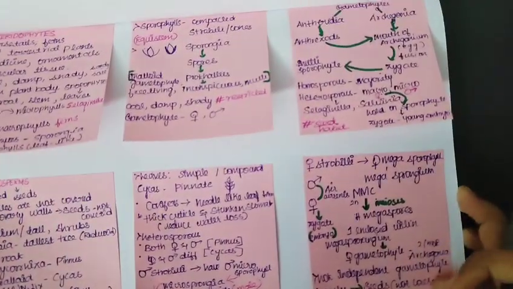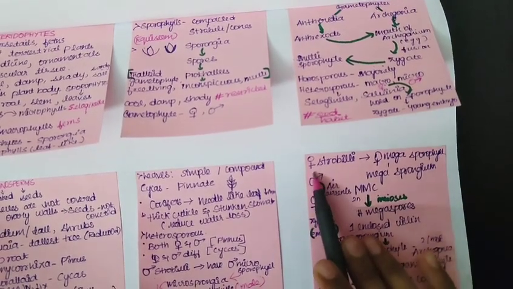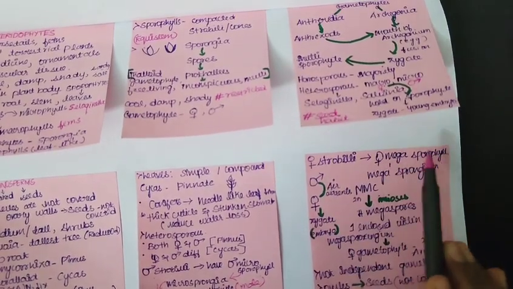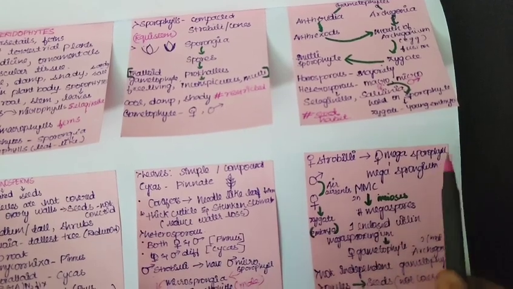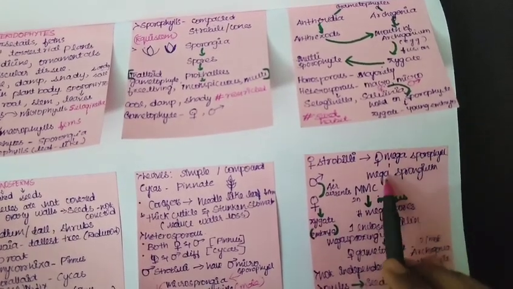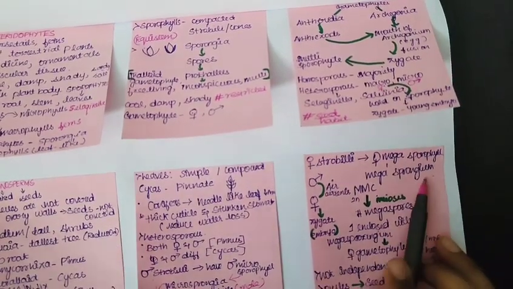Okay, let's see about the female one, so it will be clear. So talking about the female strobili, this female strobili will have the megasporophyll. In the case of male, it is the microsporophyll, but in the case of female, it is the megasporophyll. Clear? Then talking about the sporangium, it is a megasporangium. Here we got the microsporangium, here it will be the megasporangium.